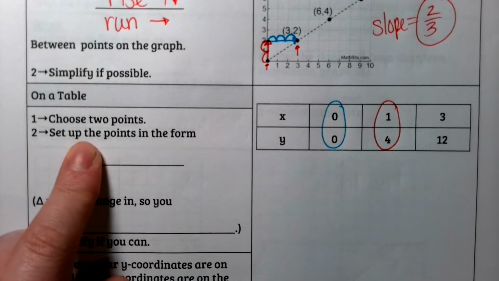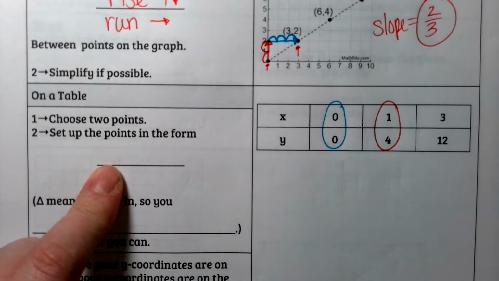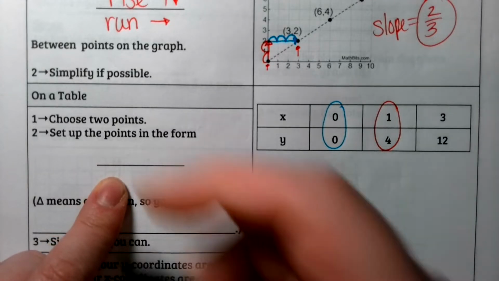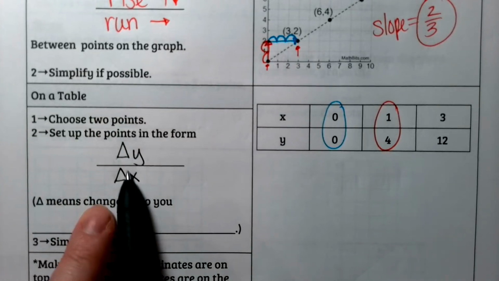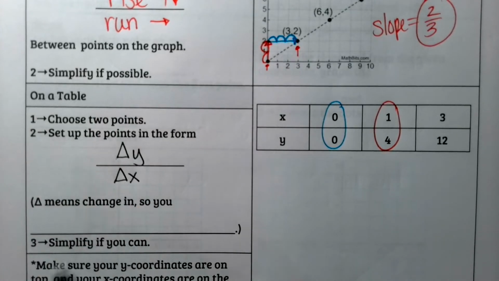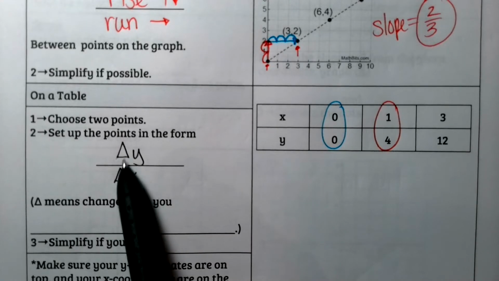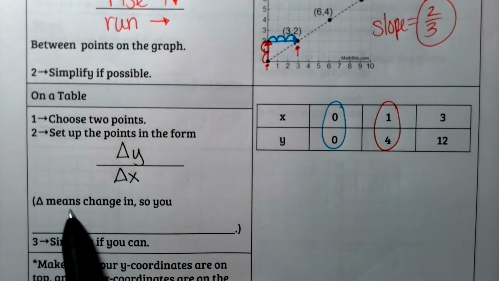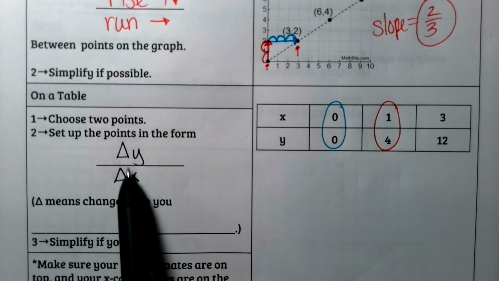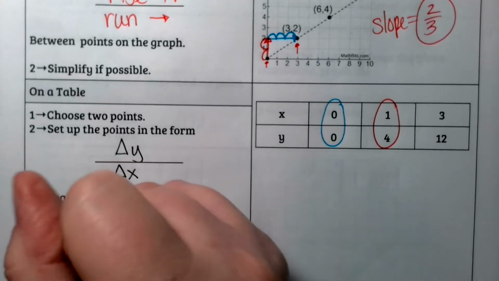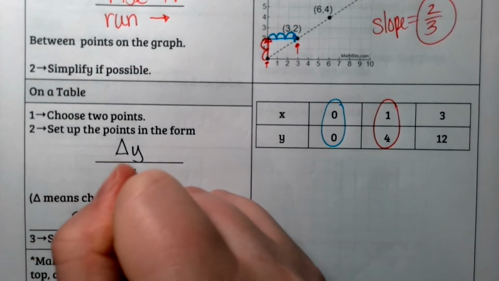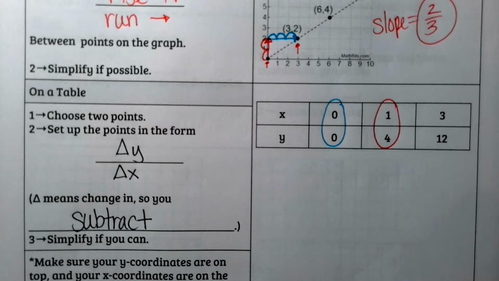We're going to have to set up our points in the form delta y over delta x. What this means is delta is a Greek letter that they just decided means change in. So if I'm trying to find the change in these 2 things, what operation is that going to be? Change. Change tells me that I am going to subtract.